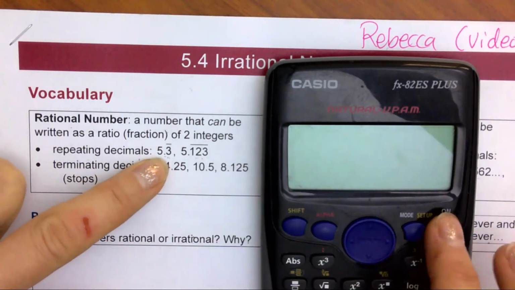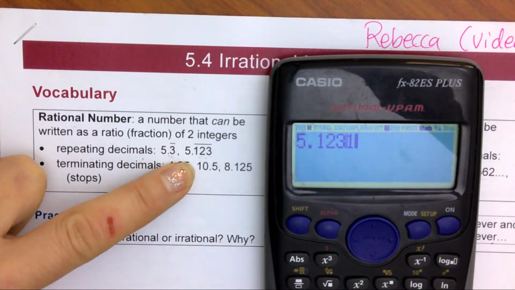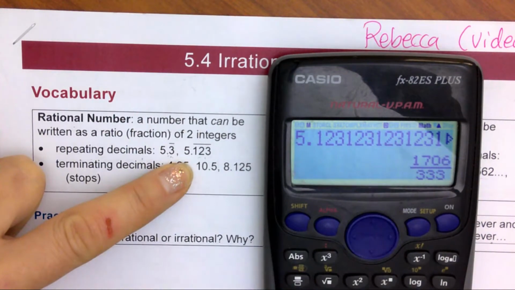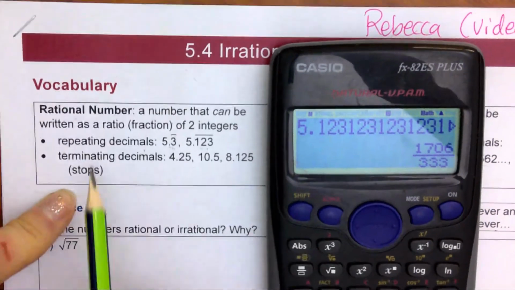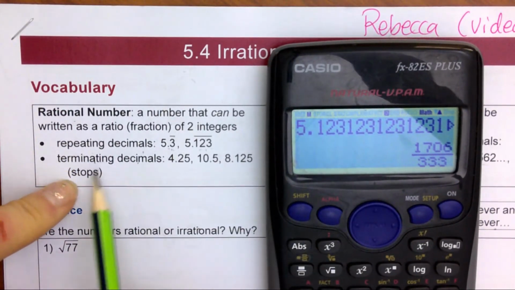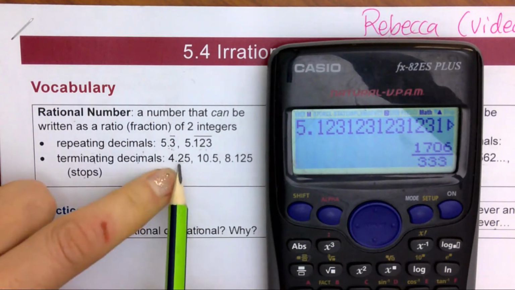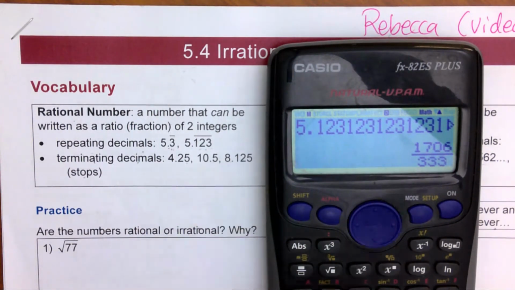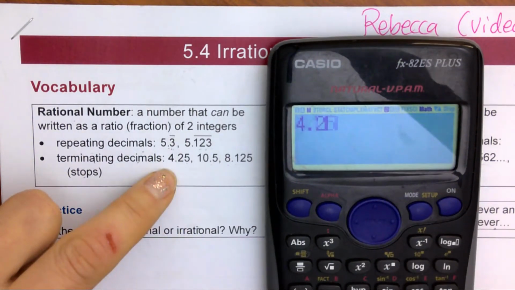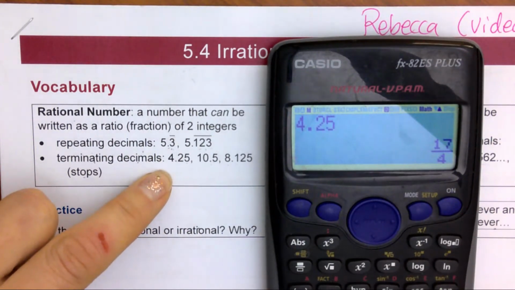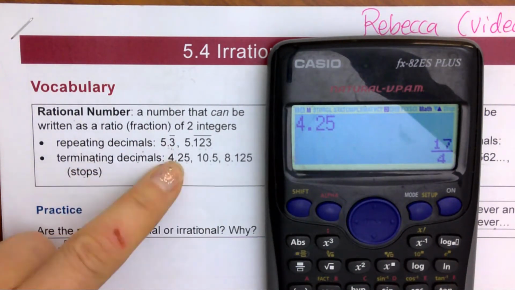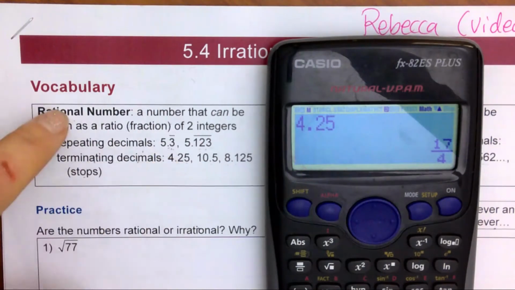So let's look at the next one. 5.123, 123, 123, 123. Yep, it turns into a fraction. Then we have terminating decimals. Terminating just means to stop. So we have decimals that stop. 4.25, stop. 10.5, stops. 8.125, these stop. And they can also be made into fractions. Okay? So anything that has repeating decimals or terminates, which means stops, are rational numbers.